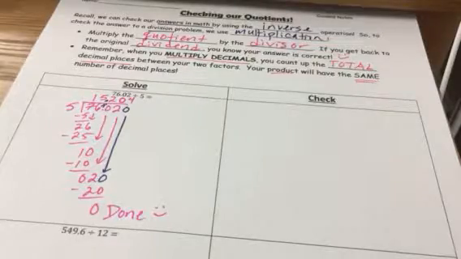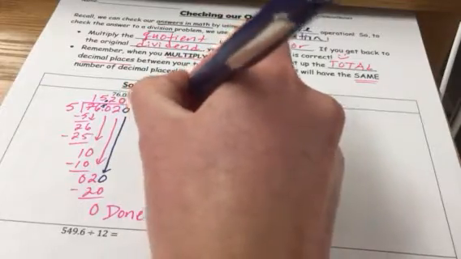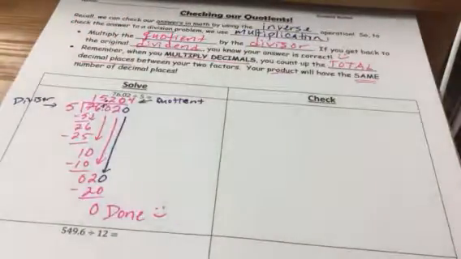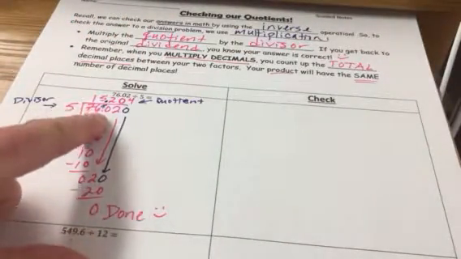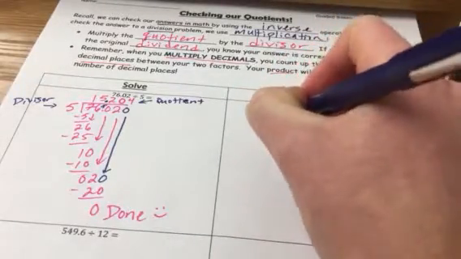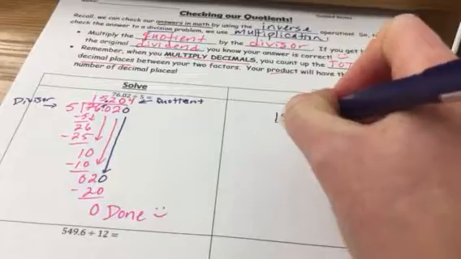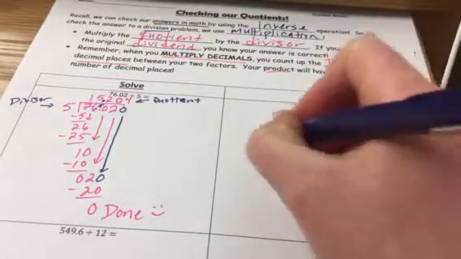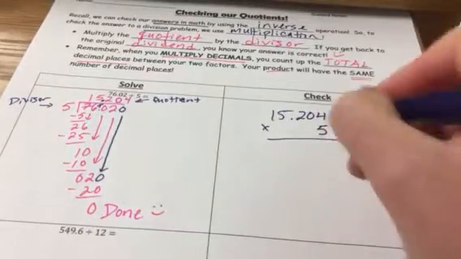So to check my work, I'm going to take my quotient, my answer, and I'm going to multiply it by the divisor. If I get back to my dividend, I know I'm correct. So we're going to do 15 and 204 thousandths, and I'm going to multiply that by 5. And let's see if I get back to my original.